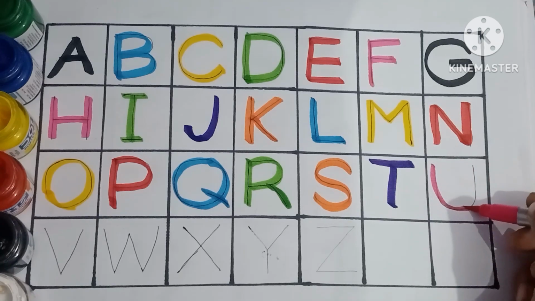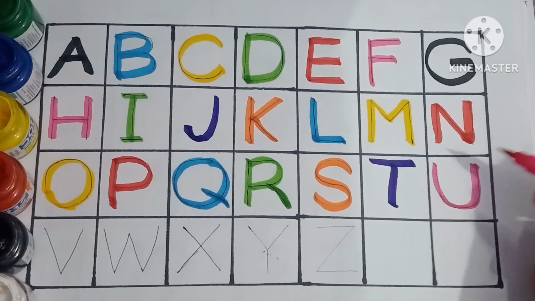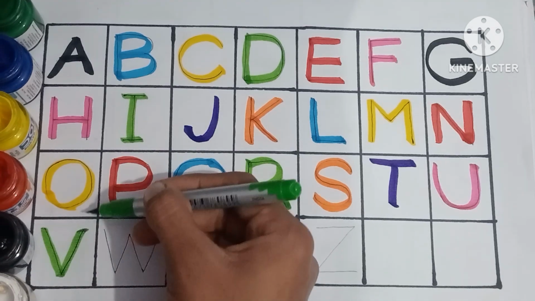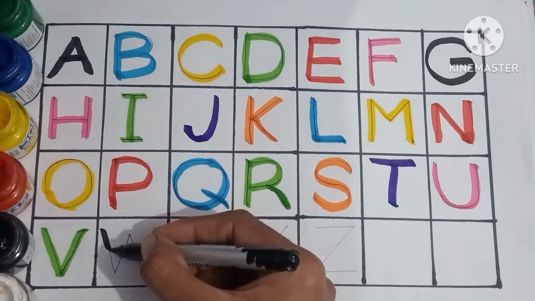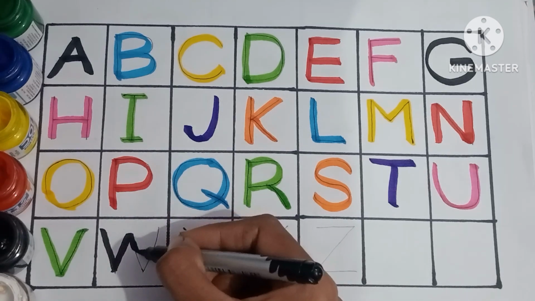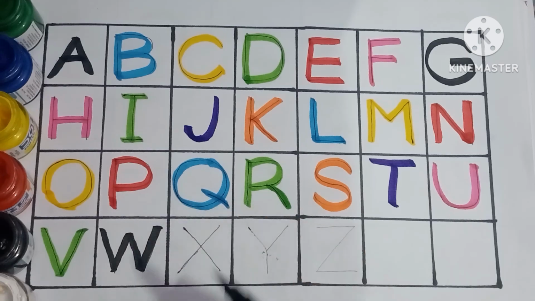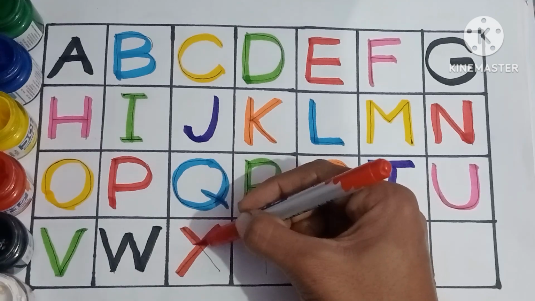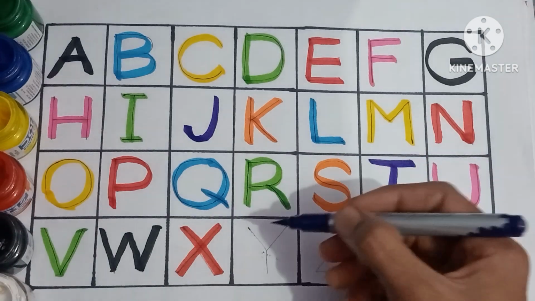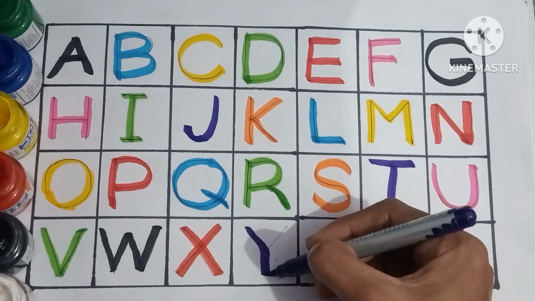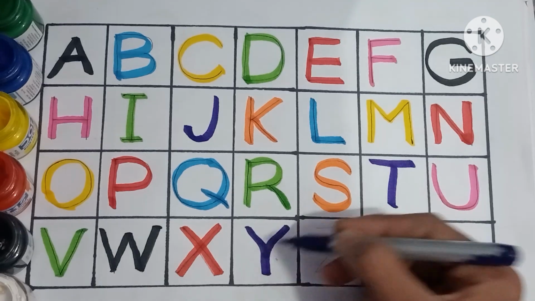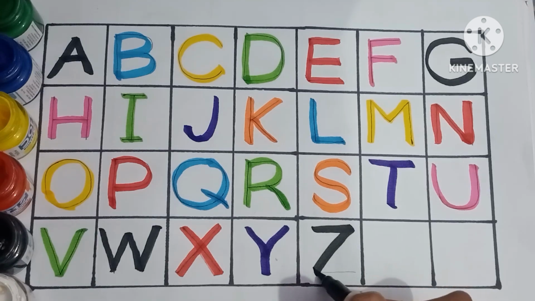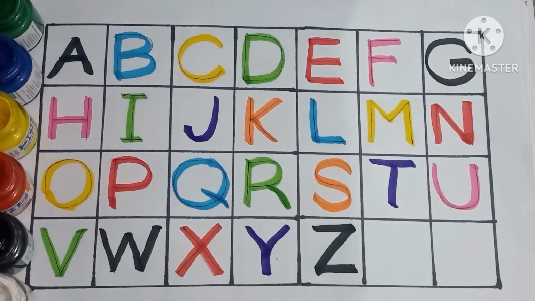U for umbrella, U for umbrella. V for van, V for van. W for wax, W for wax. X for X-ray, X for X-ray. Y for yak, Y for yak. Z for zebra, Z for zebra.